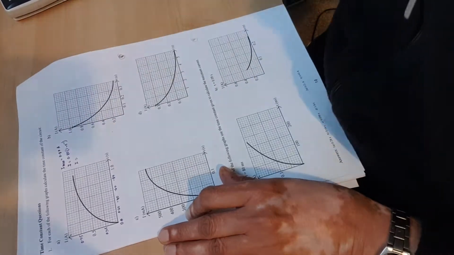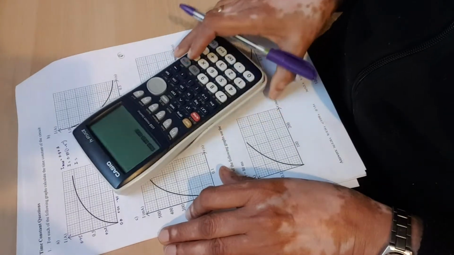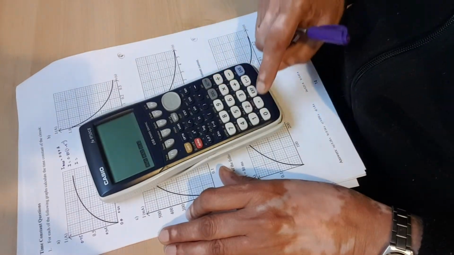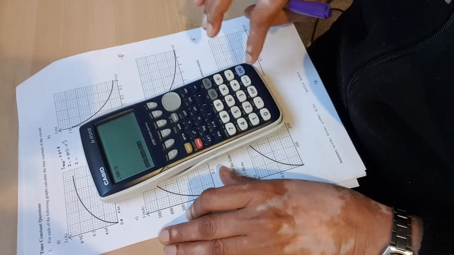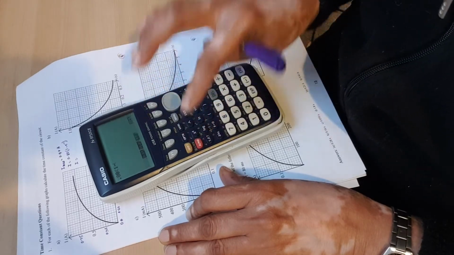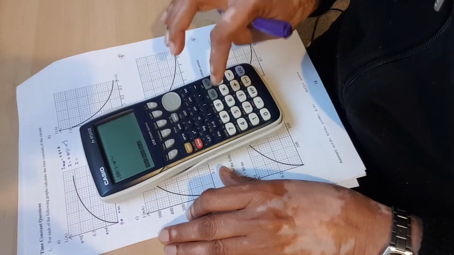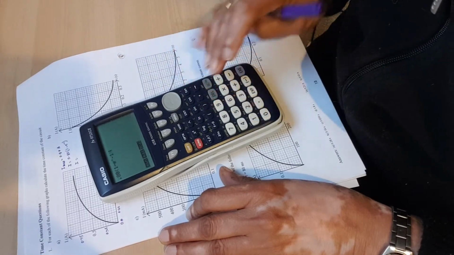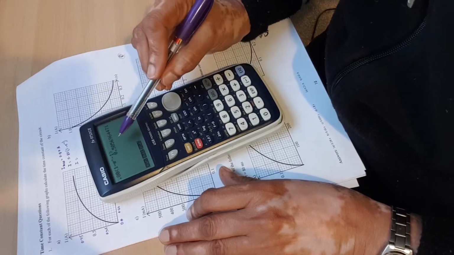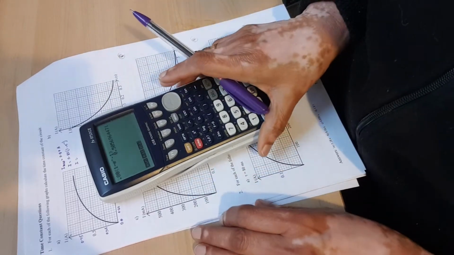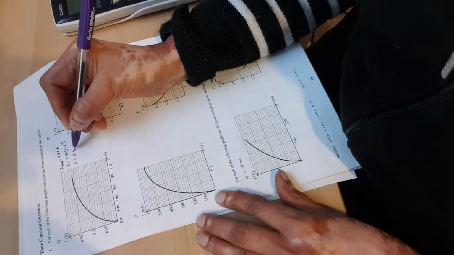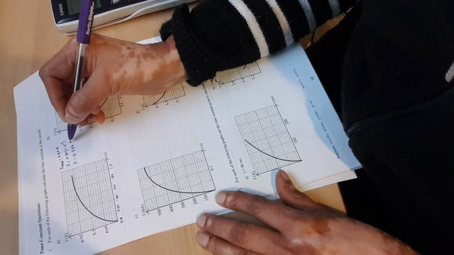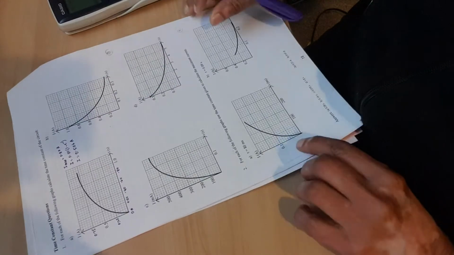So when I put that into my calculator, I've got 0.80, open brackets, 1 minus shift e to the power of negative 1. I get 0.505, 0.506, let's say, but 0.51 amps.